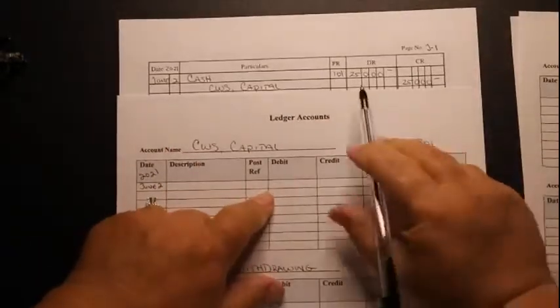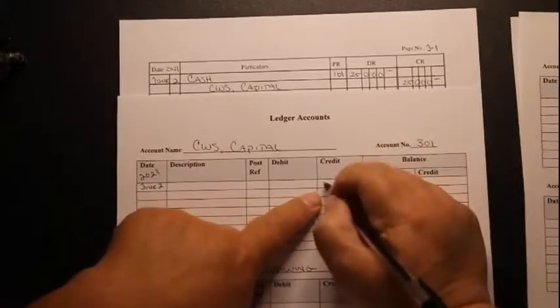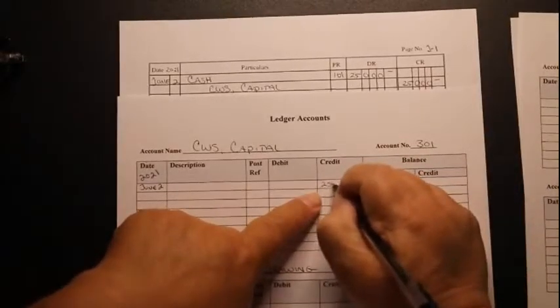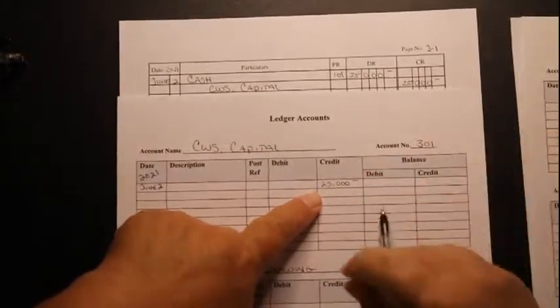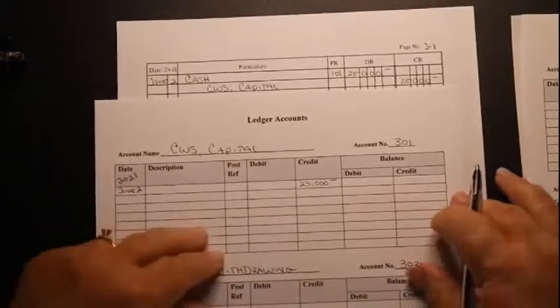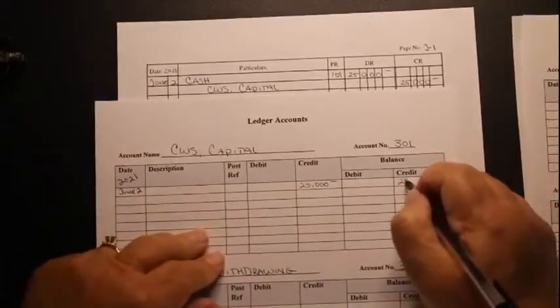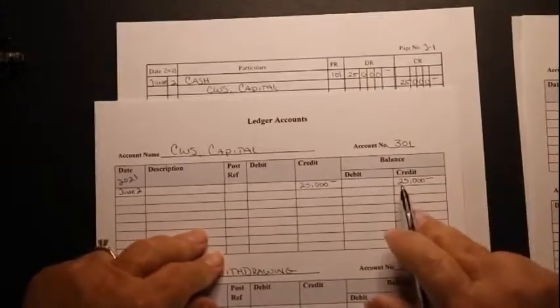And that was a credit. So over here under credit, I'm going to put 25,000. And that brings us to a balance of 25,000. And that's a credit balance.